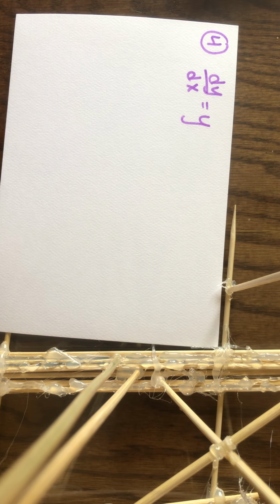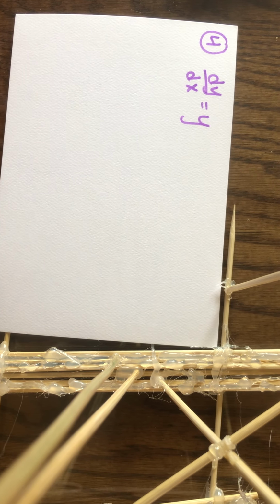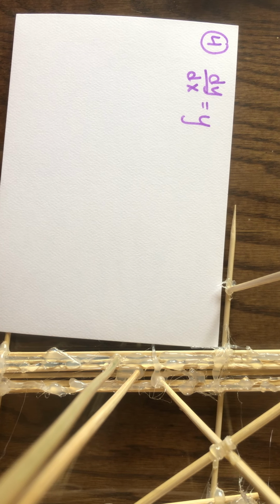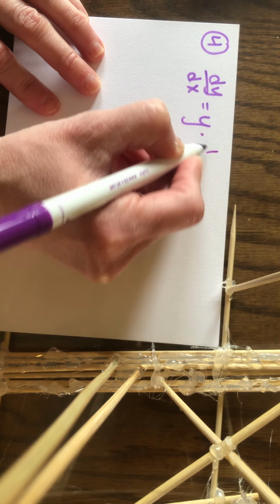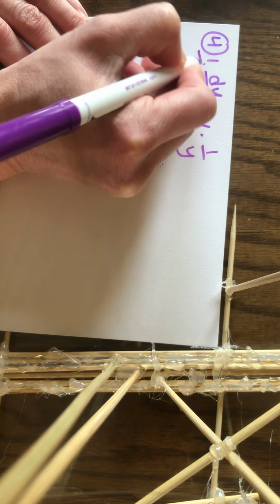Now, just like in example 3, we realize here there's no way that we can simply work backwards to find the antiderivative and the general solution. So we're going to separate the variables. What I'm going to do is begin by taking each side and multiplying it by 1 over y.